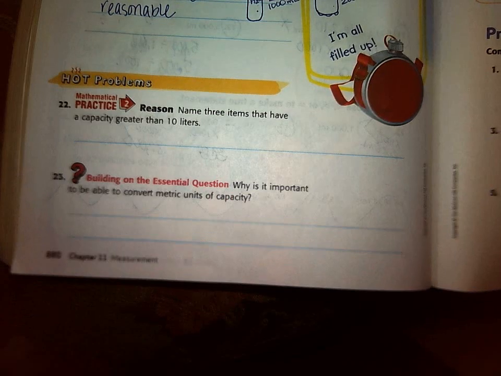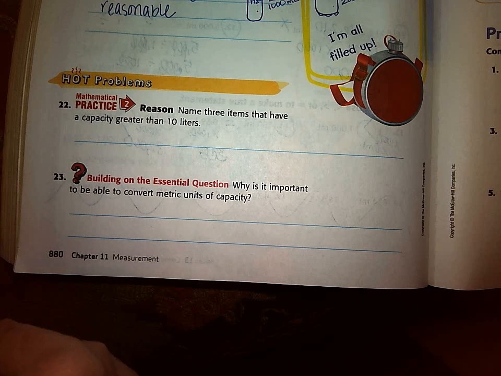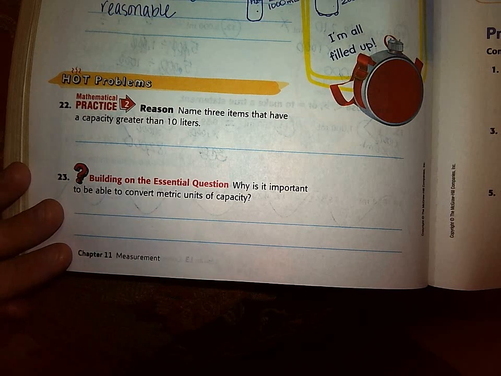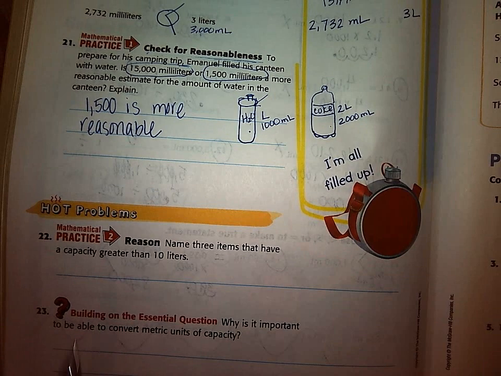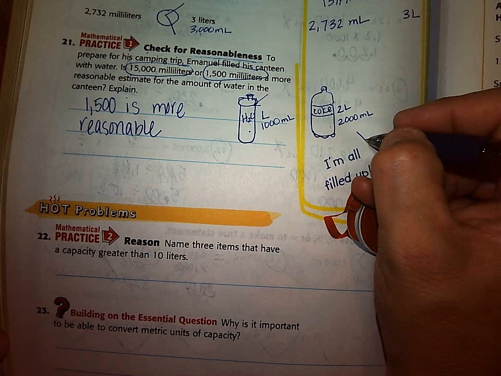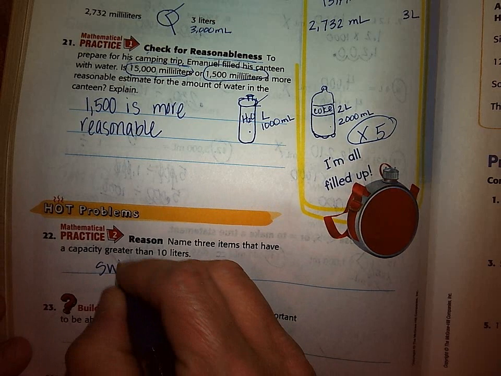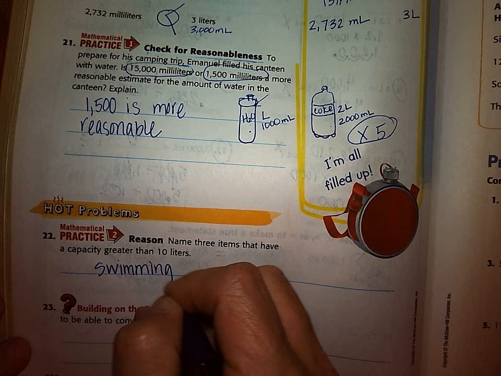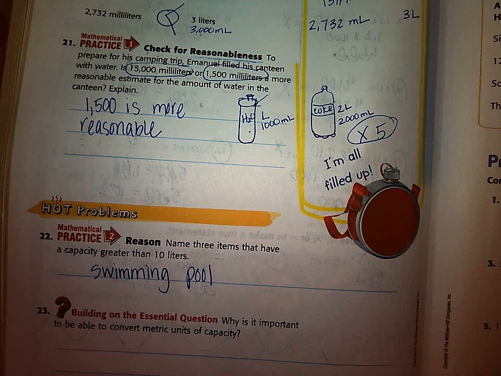Okay, hot problems. Number 22. Name 3 items that have a capacity greater than 10 liters. So I just told you that the Coke bottle is 2 liters. So we need something that is 5 times bigger than a Coke bottle, at least, than a 2-liter bottle. So I've got, what about this? A swimming pool. That's a lot more water than 5 2-liter bottles.